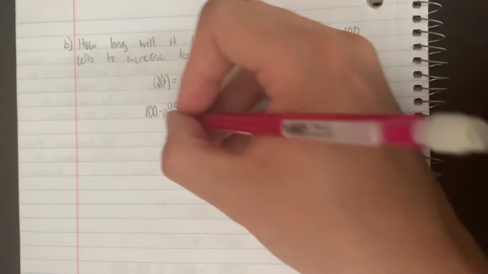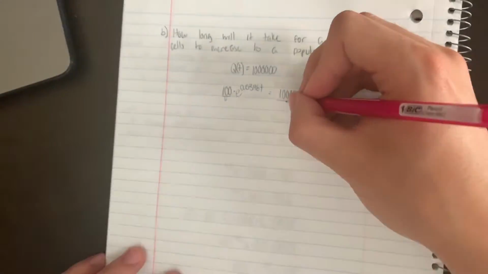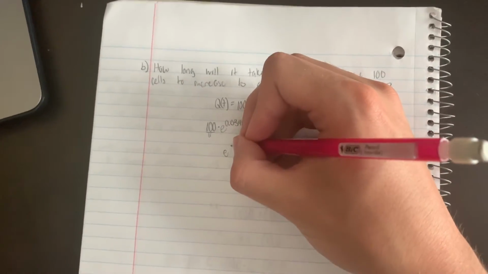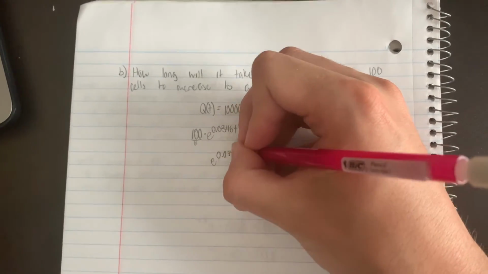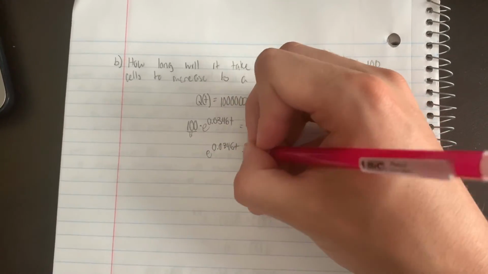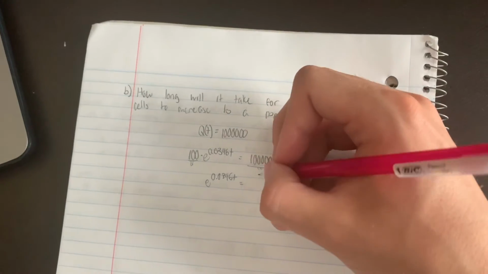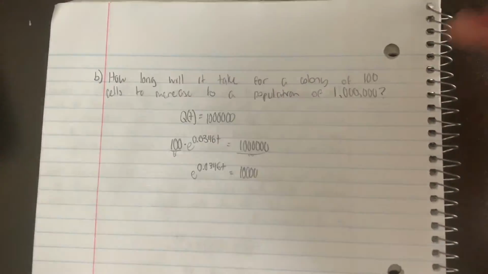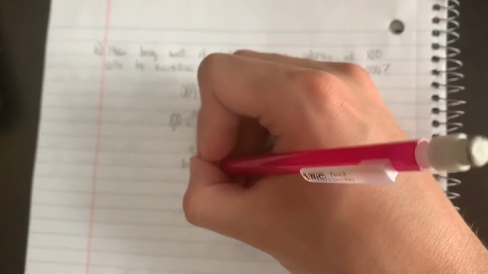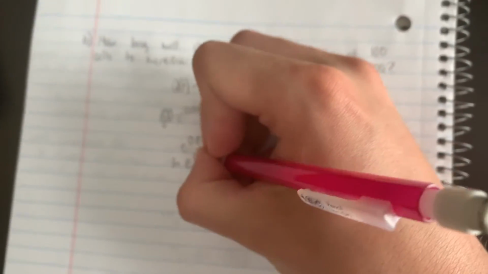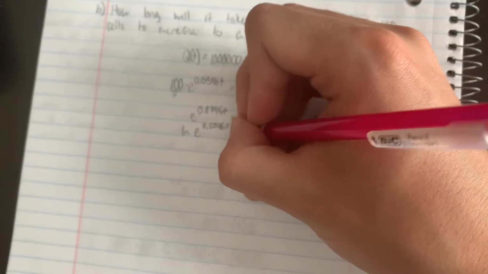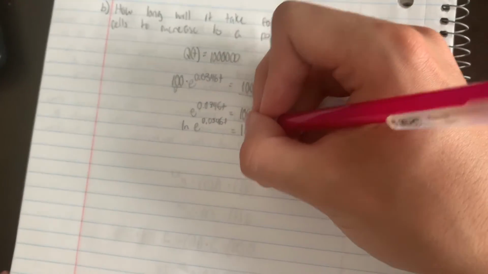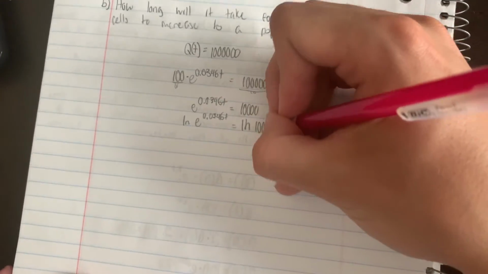And we'll take that, we'll divide by 100 over here, 100 over there. It'll be e to the 0.0346t equals 10,000. From there, we'll take the natural log of this, and the natural log of 10,000.